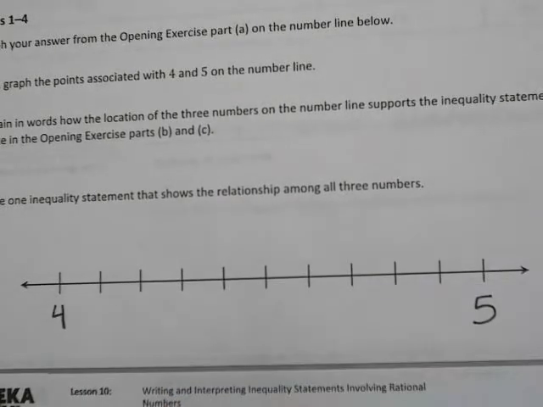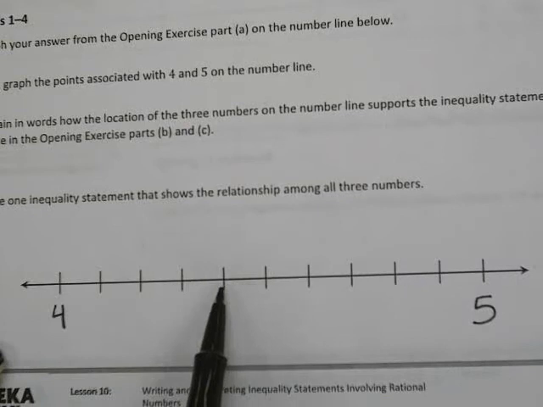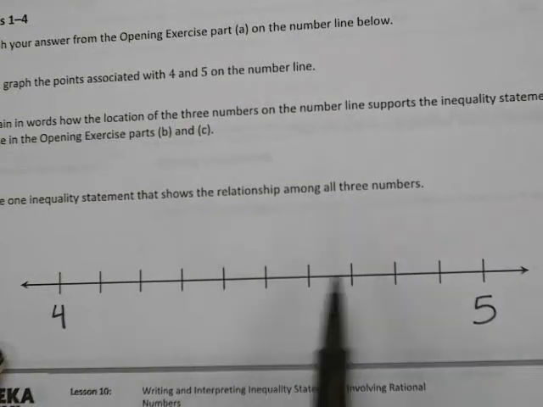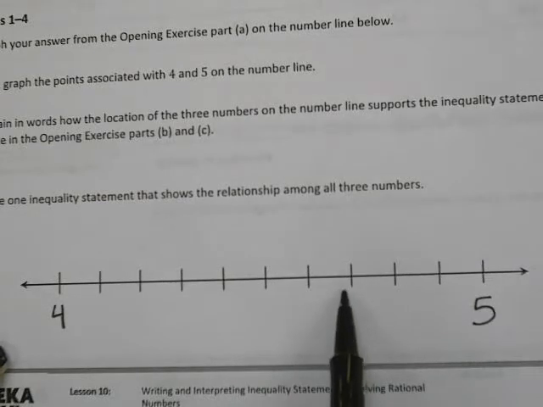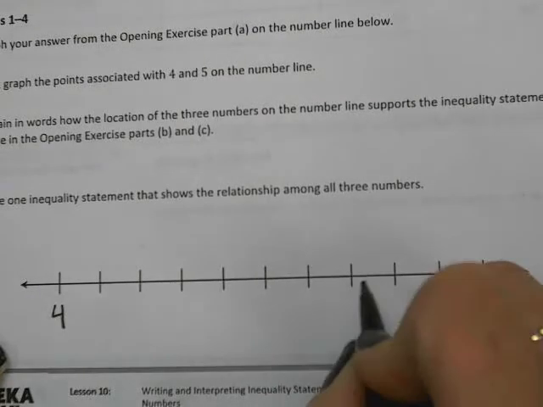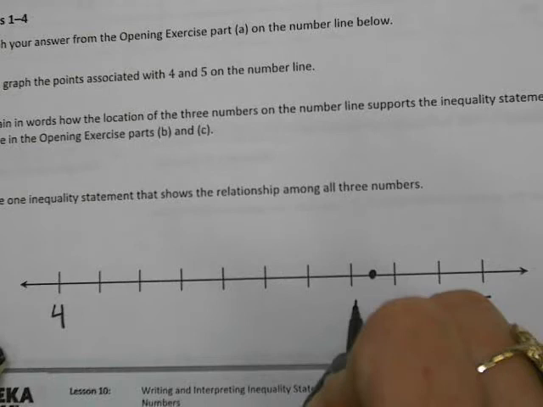So if this is my 4 and this is my 5, then I know that this would be 4 and 1 tenth, 4 and 2 tenths, 4 and 3 tenths, 4 and 4 tenths, 4 and 5 tenths, 4 and 6 tenths, 4 and 7 tenths. And I know that $4.75 is going to be between 4 and 7 tenths and 4 and 8 tenths. So it's going to go about right here.